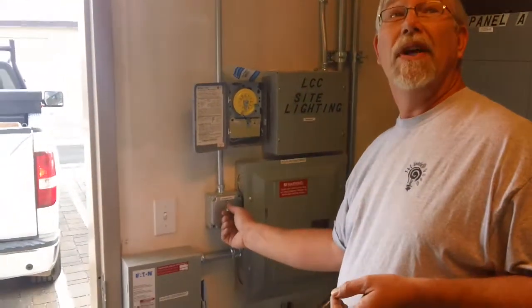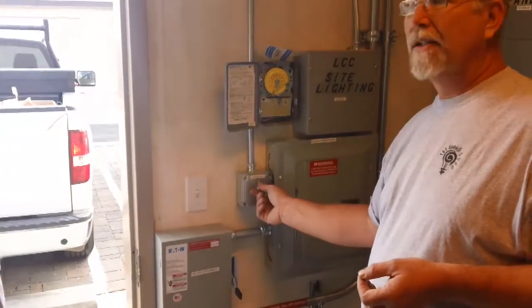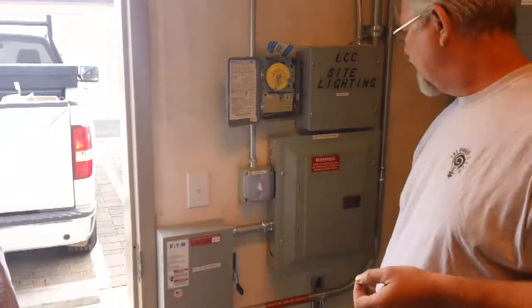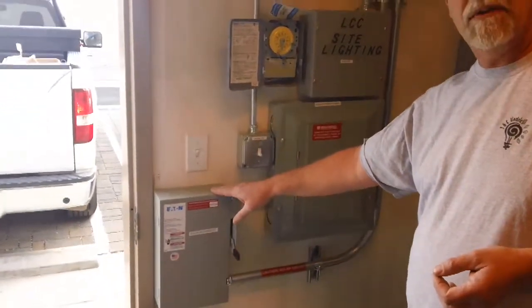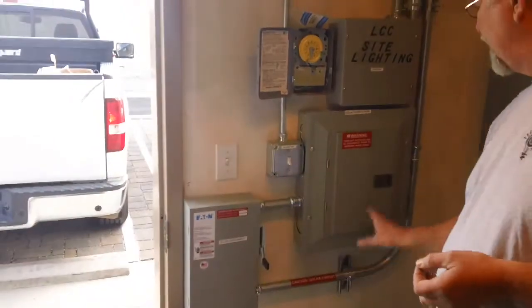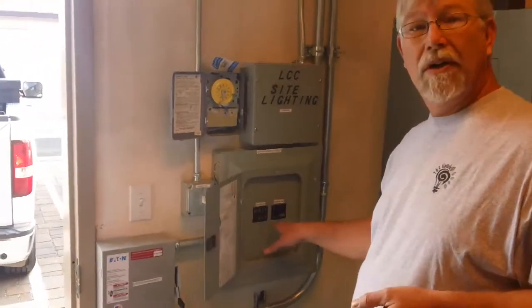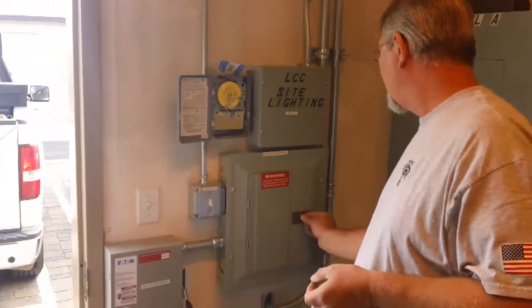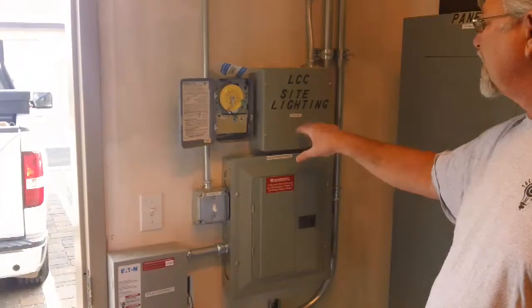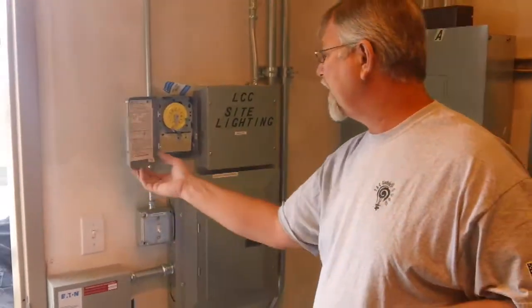Switch for your exhaust fan. Continuous exhaust fan. This is the fuse disconnect for the solar at the roof, and this is the distribution breakers for the solar. And this box is site lighting relays, which is all being controlled by the time clocks.